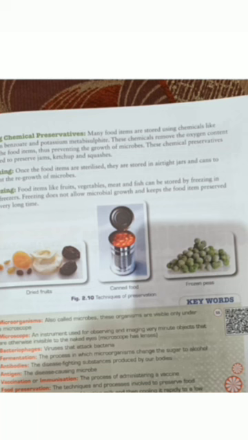And lastly, you would all have fridges in your house, right? If you reduce the temperature to a very low level, then you are preventing the growth of microorganisms. So that's it from this chapter.